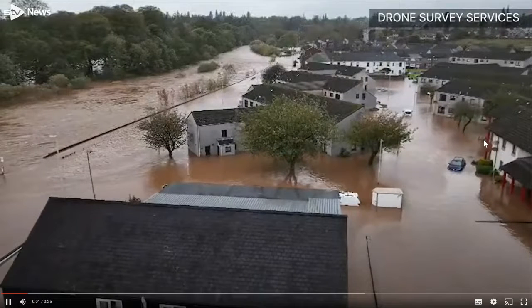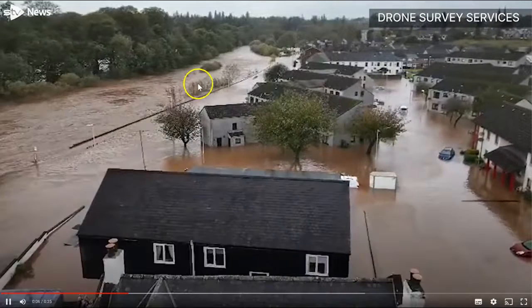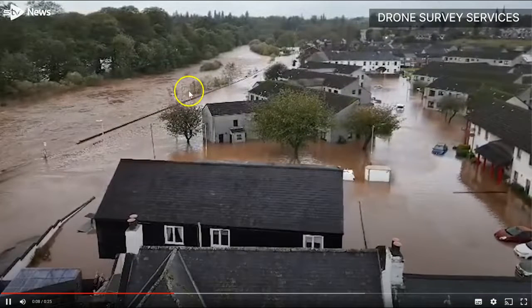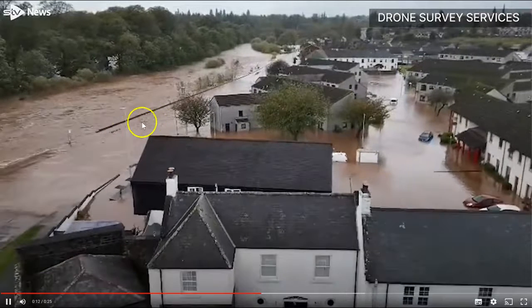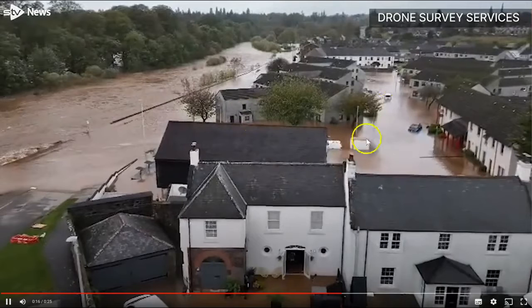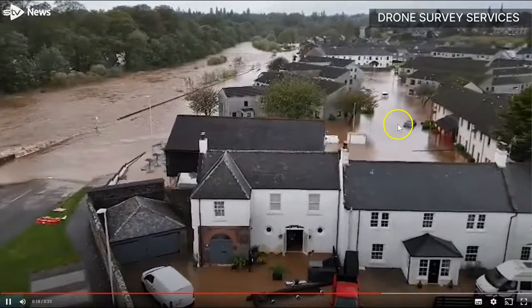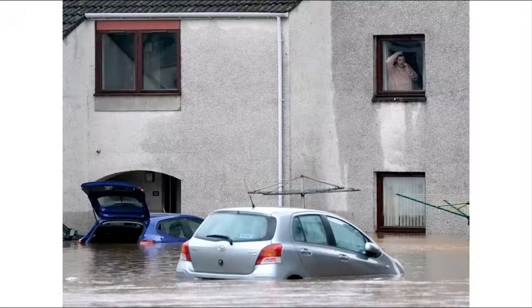This is the town of Brechin that was affected by flooding. Here is the river over here. And this is a flood wall that's meant to protect the town from this kind of flood event. You can see that it was overtopped, and indeed it is broken entirely here, allowing the floodwater to come in, and you can get a sense of the depth of that floodwater that has come in and affected many parts of the town itself.